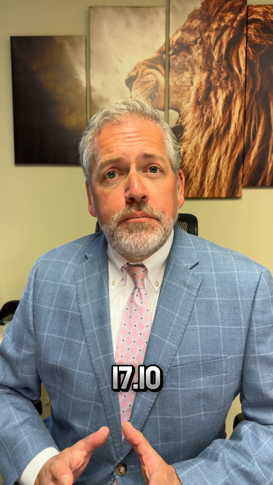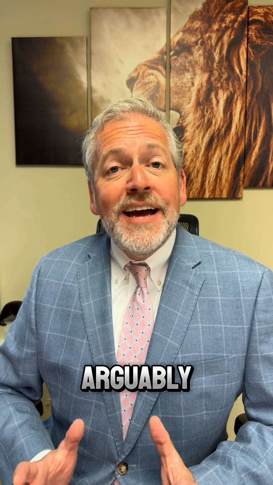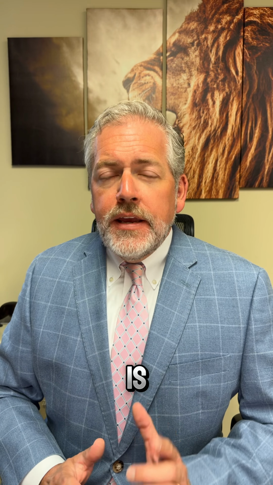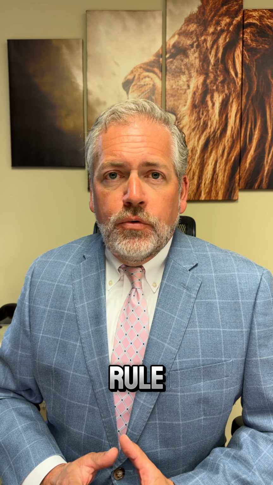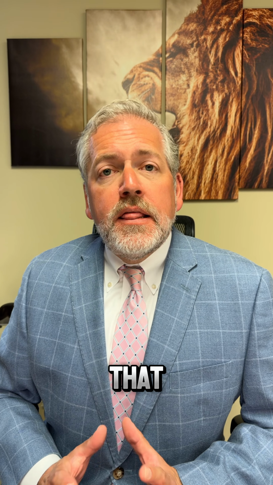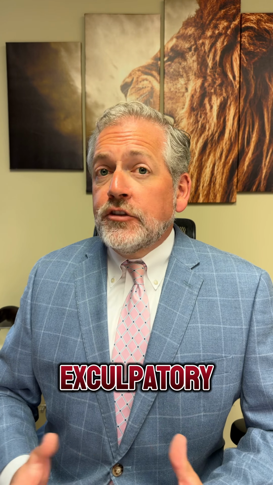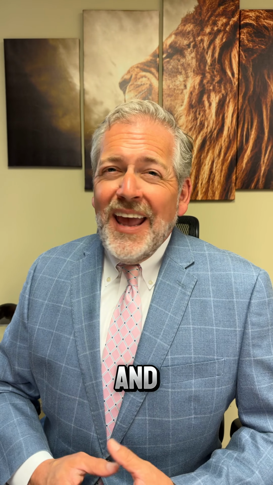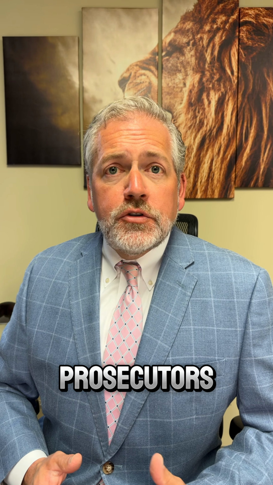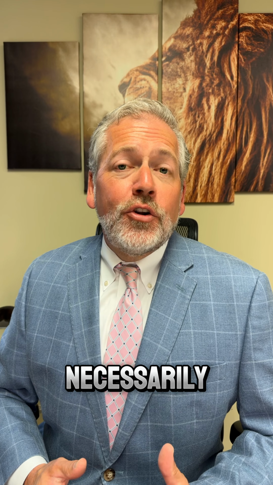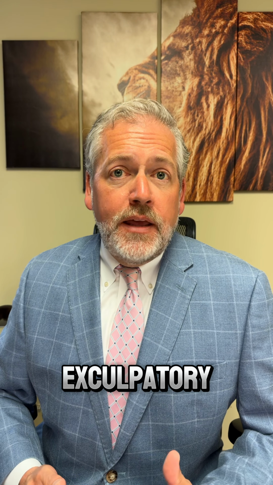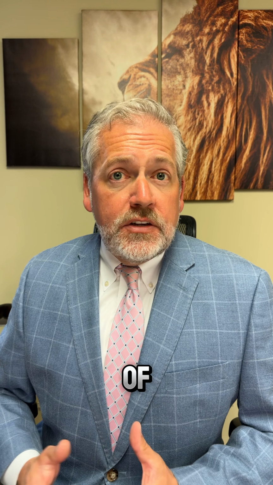Rule 17.10 is arguably less broad than that. There is a subsection of that rule, 6 namely, that kind of opens the door up. It basically says the prosecution has to turn over any exculpatory information. And that's kind of a trap for prosecutors, because they can't necessarily know in advance what might be exculpatory in the eyes of a defendant.